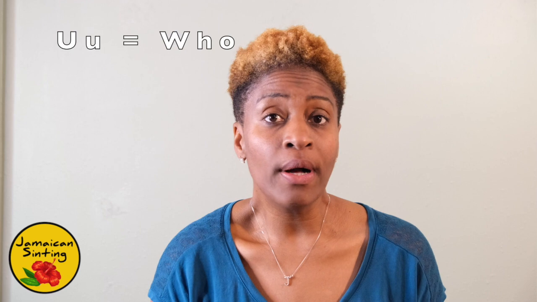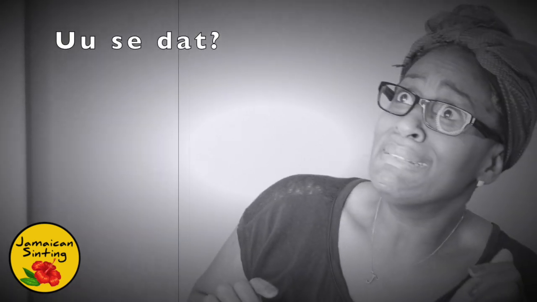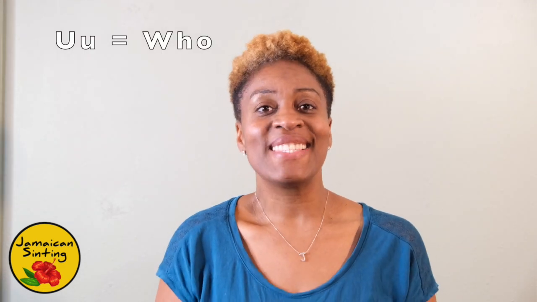Now the next Jamaican word we're going to look at is ooh. Before we spoke about oo, now we're going to look at the word ooh. In English, the word that we use in Jamaican for ooh is who. So a Jamaican sentence like this: na the mood. Who said that? In English, that means who said that. Who means who.